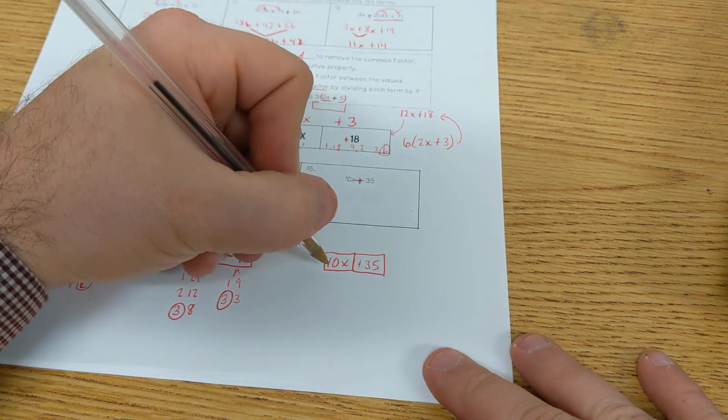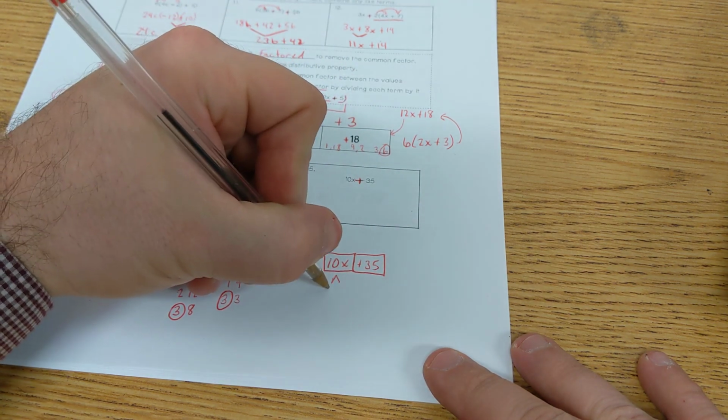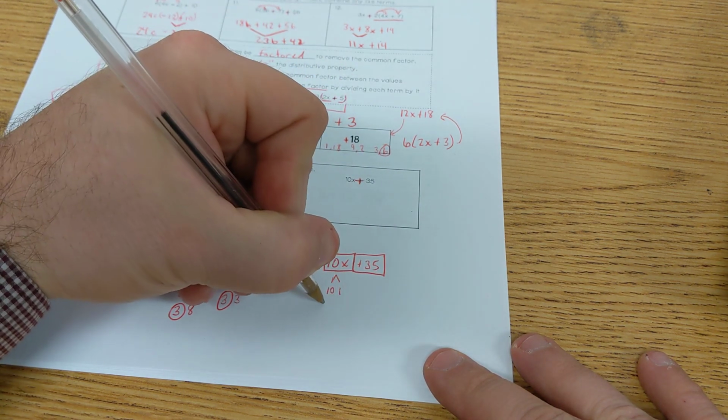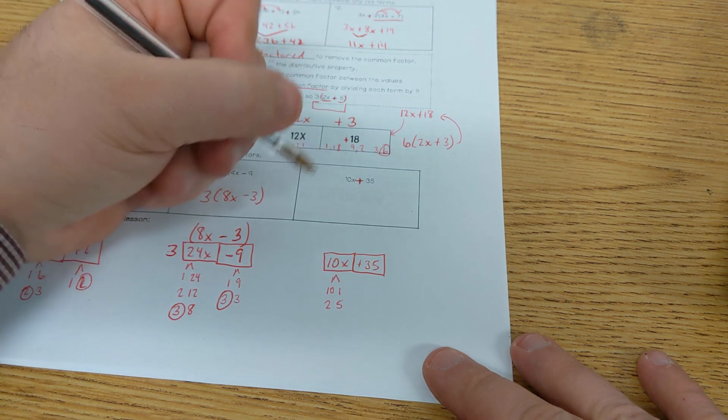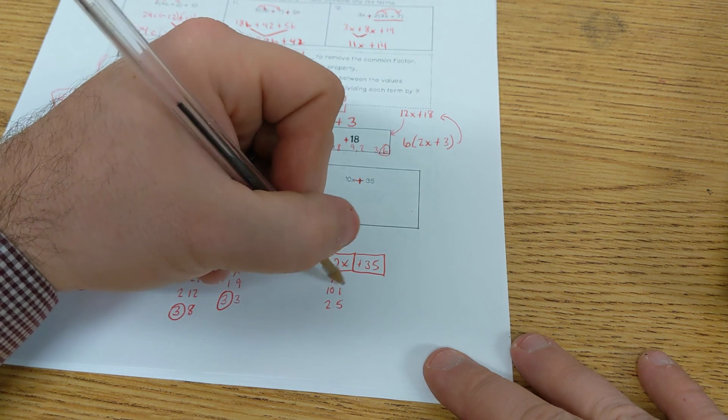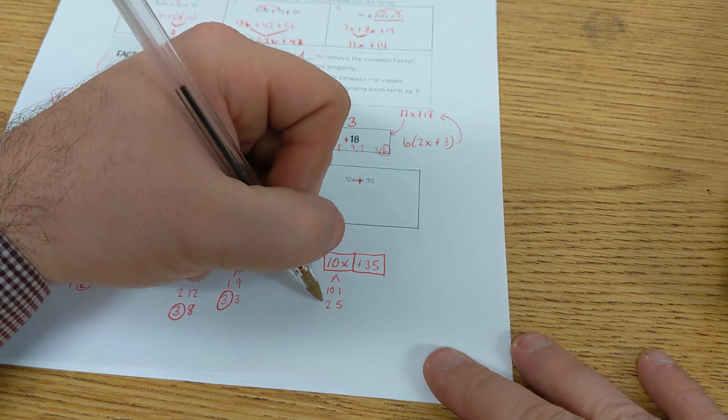Alright, let's start with 10. I have 10 and 1, and I have 2 and 5. That's as far as I can go with my factors, so I'm looking for a 10, 5, 2, or 1.